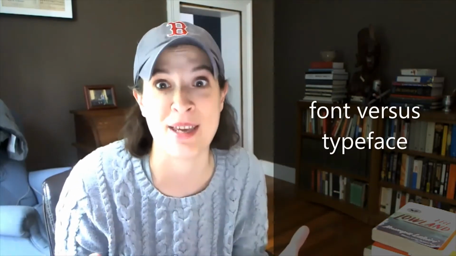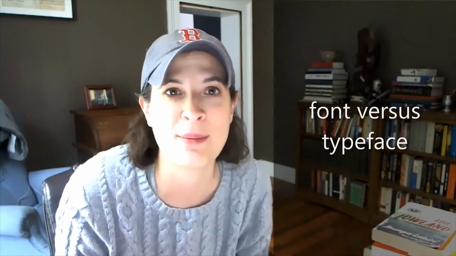So here's a few things I want you to know. First, understand the distinction between a font and a typeface. A typeface refers to an entire family of fonts. So think, for example, of the Georgia typeface. A font is the single digital file within a typeface. Different fonts within a typeface have different weights, widths, and styles. So within Georgia, you'll find Georgia Bold, Regular, and Italic.